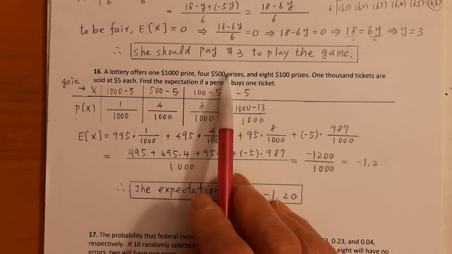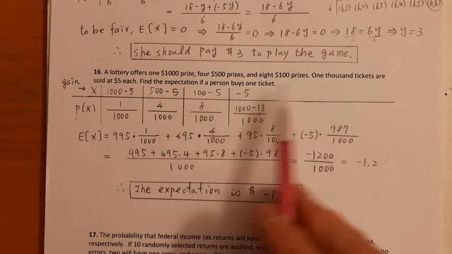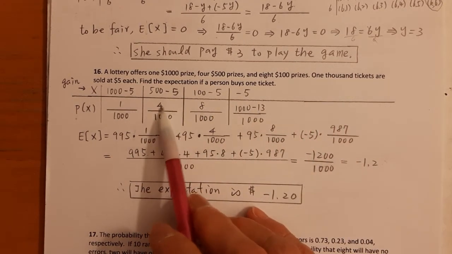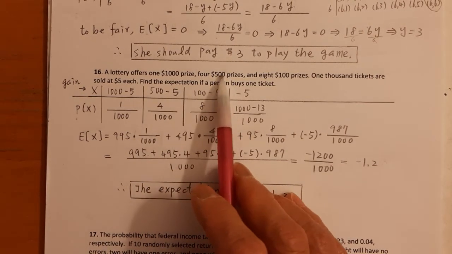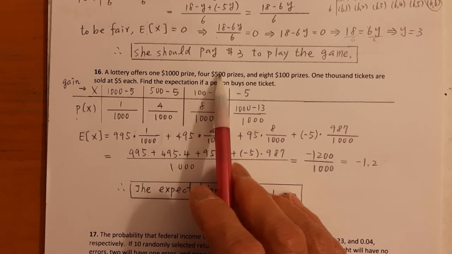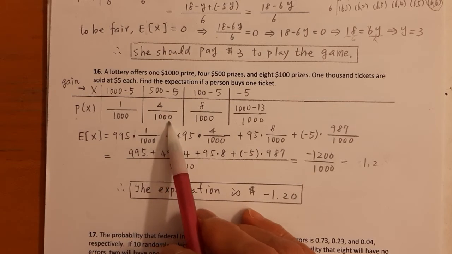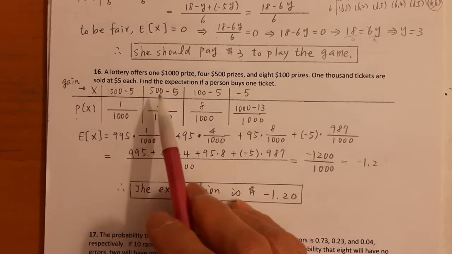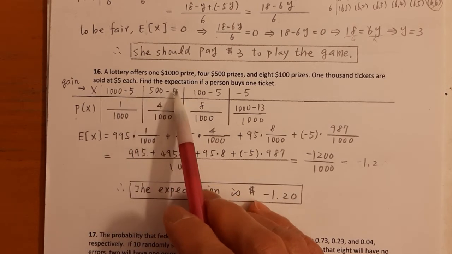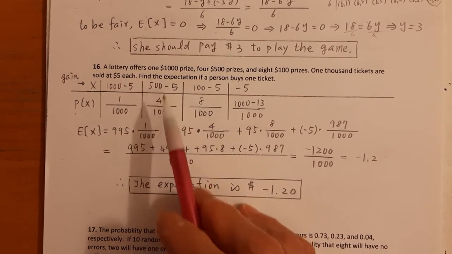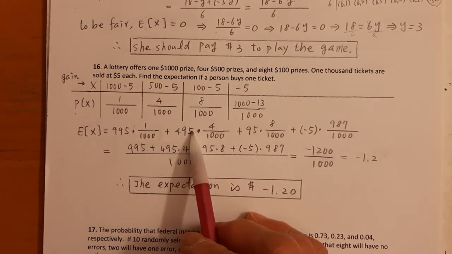Then there are 4 tickets with a $500 prize, 4 tickets out of 1,000 total tickets. So if you get one ticket with a $500 prize, the probability is 4 out of 1,000. And the gain is 500 minus $5, that's the pay to play the game. So 500 minus 5 is 495.